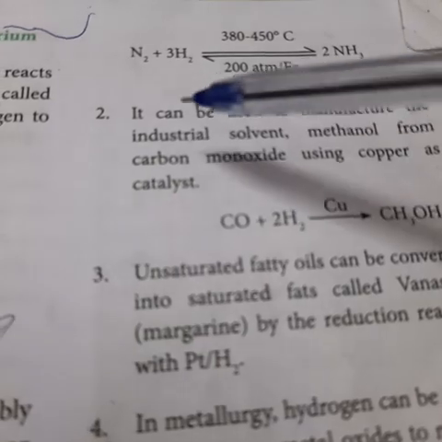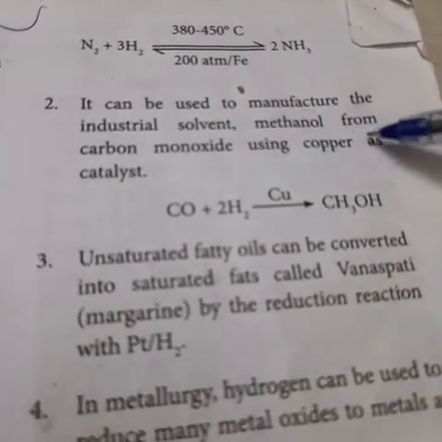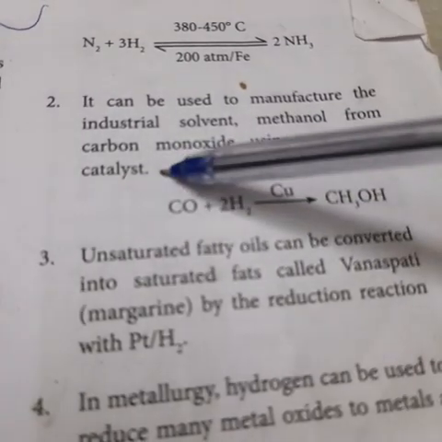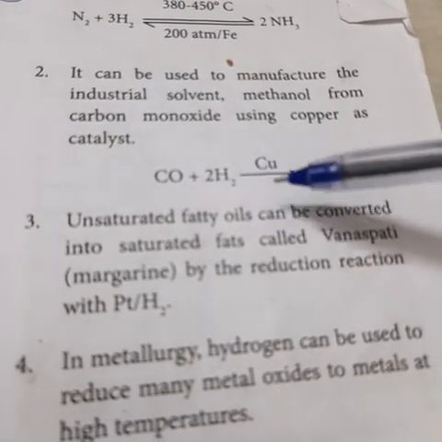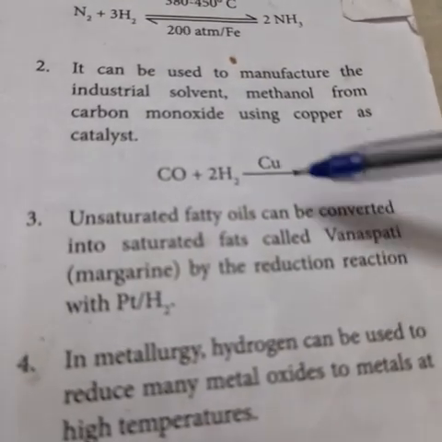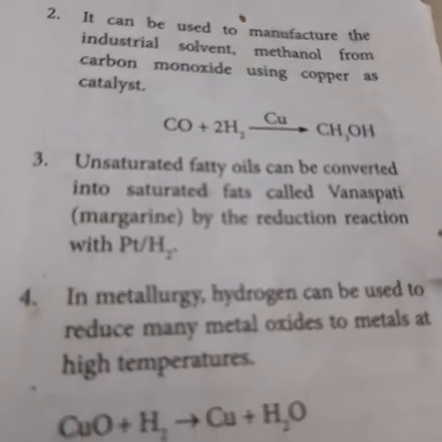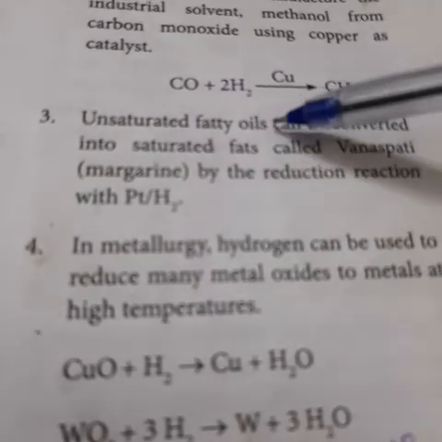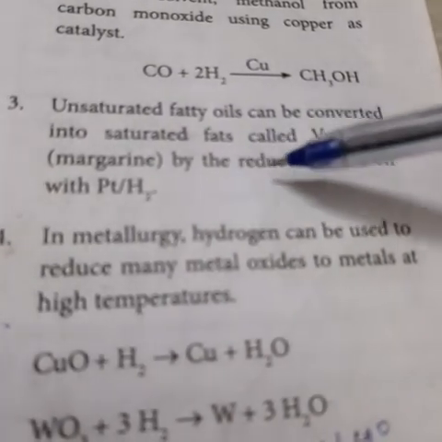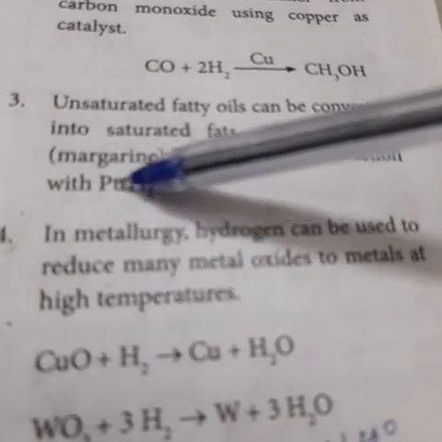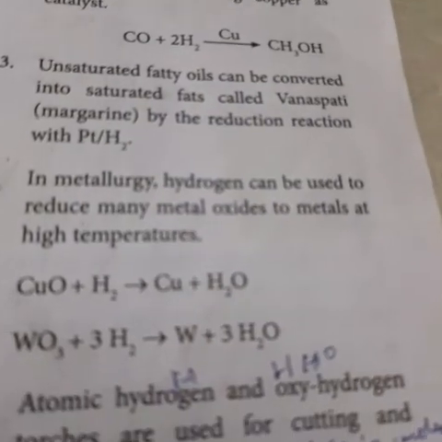Second point, it can be used to manufacture the industrial solvent methanol from carbon monoxide using copper as catalyst. Here carbon monoxide, CO, plus hydrogen, using copper as catalyst, we get methanol. What is the formula? CH3OH. What is the third point? Unsaturated fatty oils can be converted into saturated fats called vanaspati by the reduction reaction with Pt/H2, platinum with hydrogen.